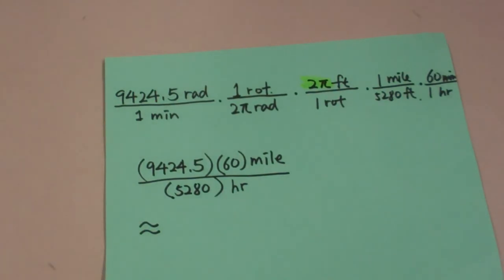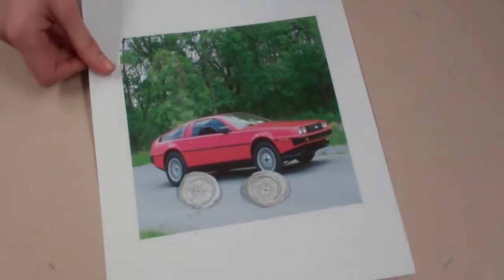Marty, do you know what this means? I just applied linear and angular velocity to the real world? Yes, but more importantly, time travel is now possible. Alright, let's get rolling and change those wheels.